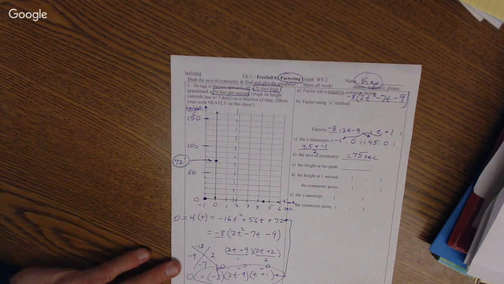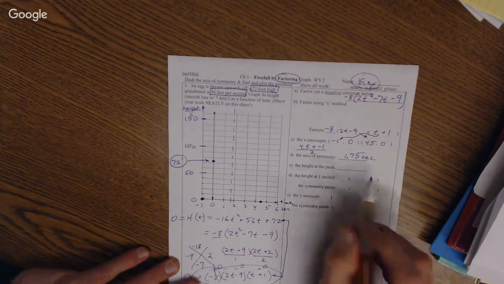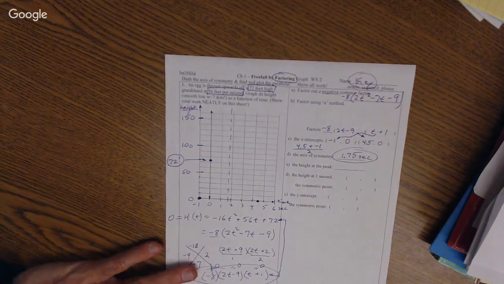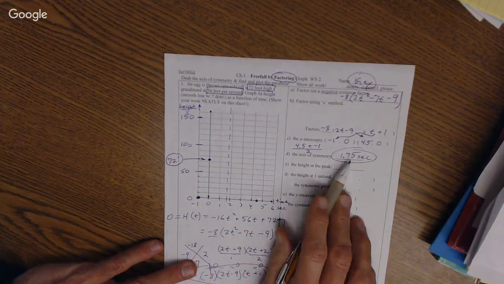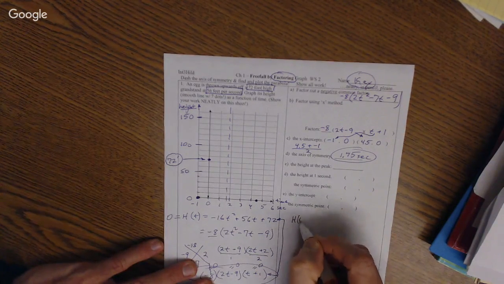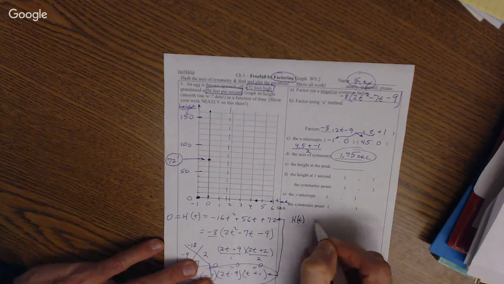Now, we're going to find the height at the peak. So at 1.75 seconds, the way you find the height at any time is I just put the time into the height equation. So I want the height when t equals 1.75.